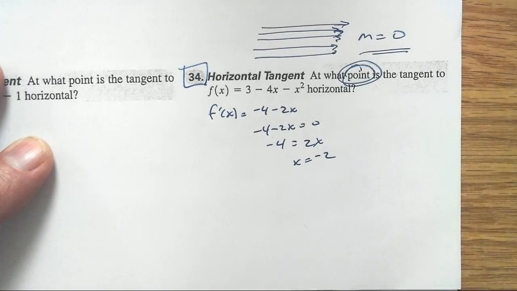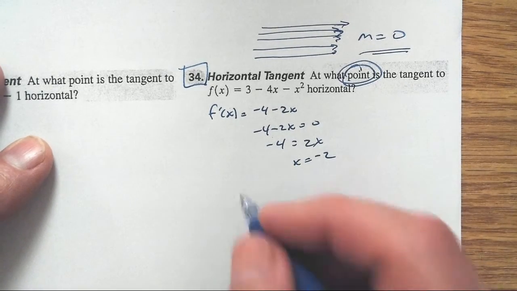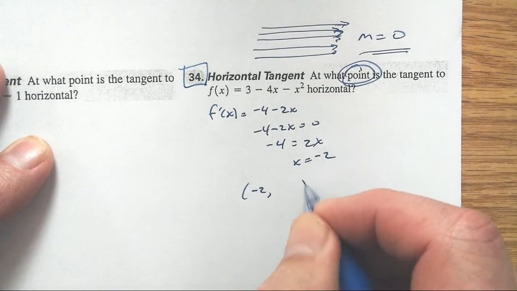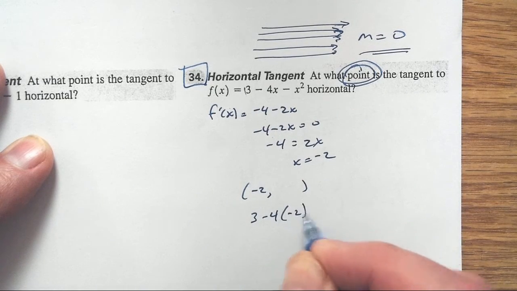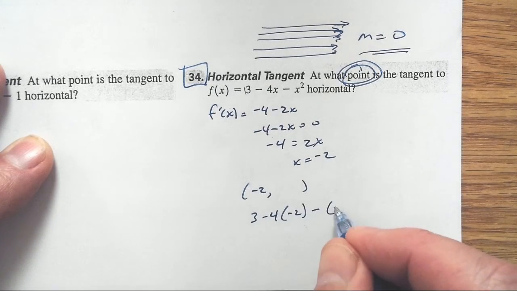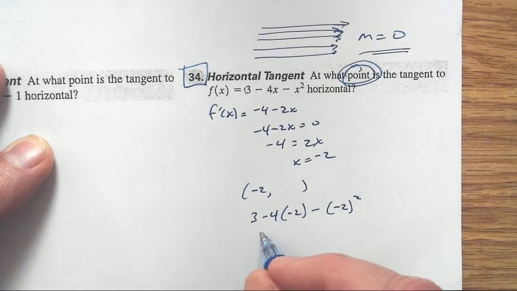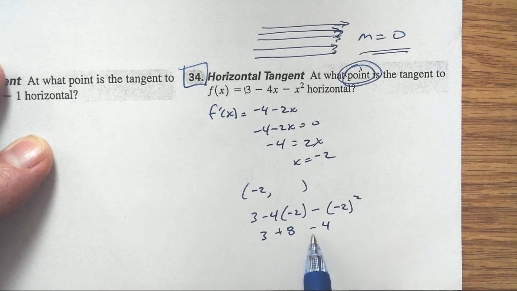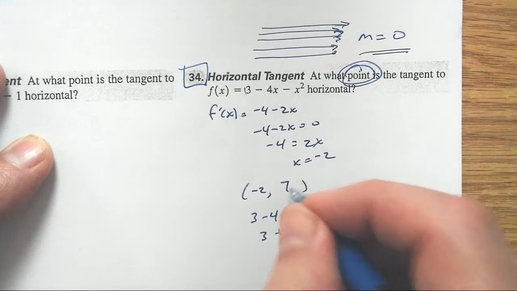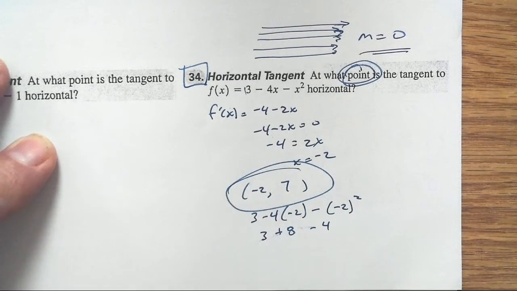At what point, not what x value, what point? -2 something. 3 minus 4 times -2 minus -2 squared, that's 3 plus 8 minus 4, 11 minus 4, 7. There it is.